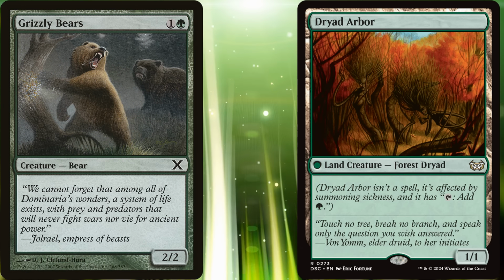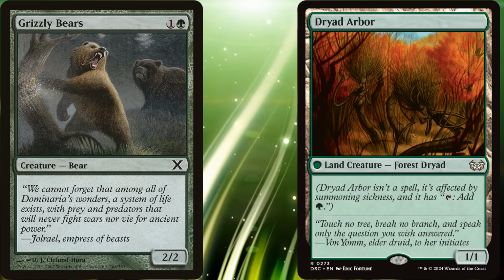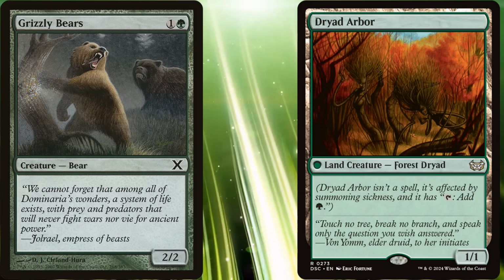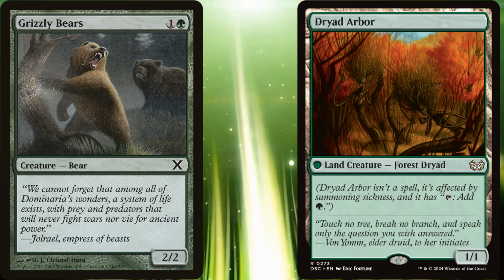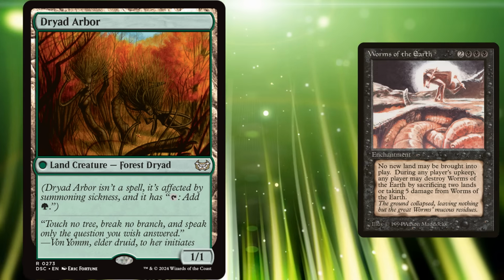Now, usually we wouldn't bring up something like this for a rulings video, as this is more of a tournament policy as opposed to a rulings issue. But it was famous enough that if we didn't mention it, people would probably be talking about it in the comments. Dryad Arbor has some more interesting interactions, such as with cards like Worms of the Earth.